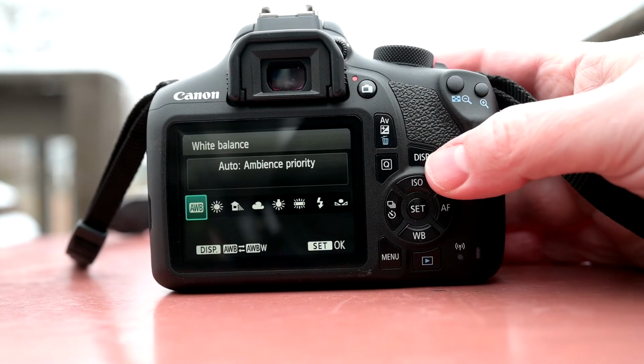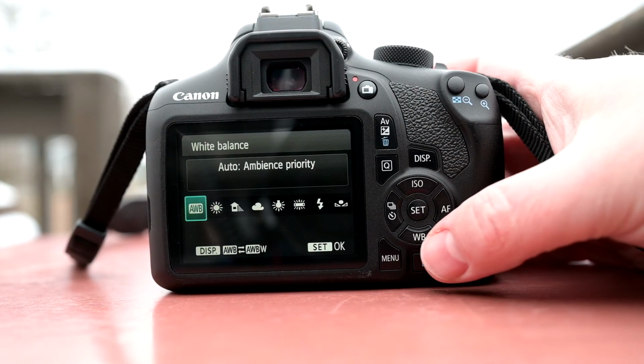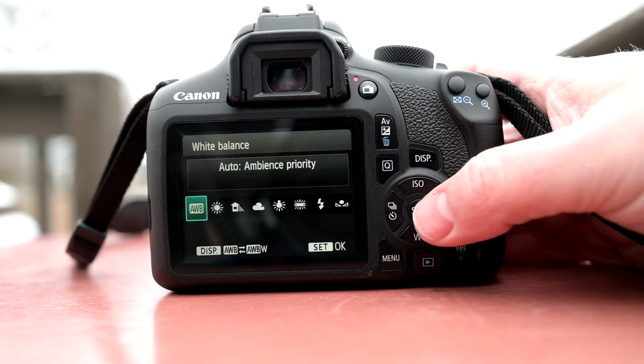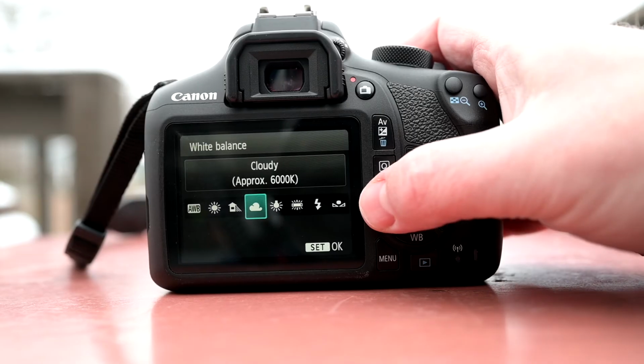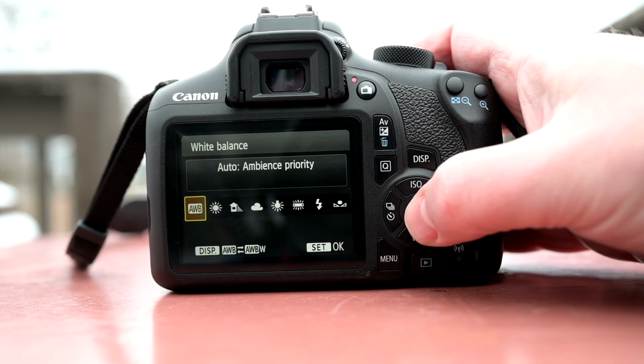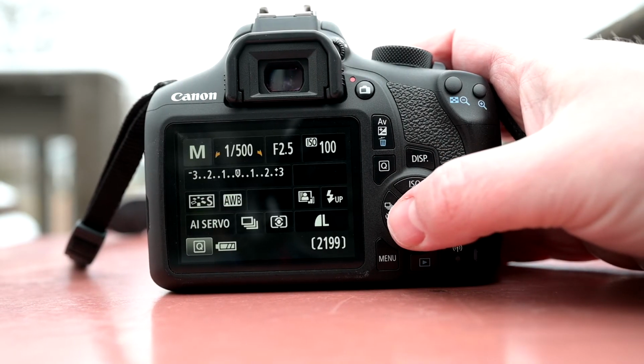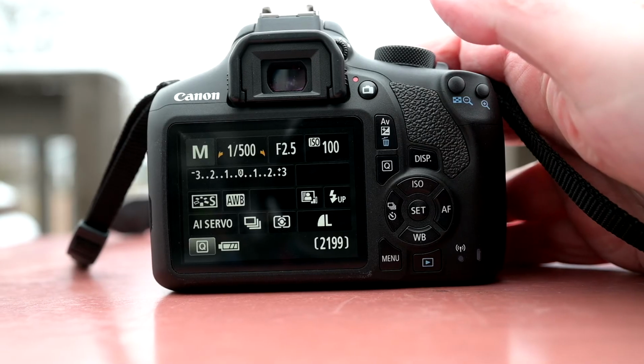White balance changes the way the colors are. That's your WB button right there. Generally, you want to stay on sunny, daylight, cloudy, or auto. If you know what kind of light you've got, set it. If you don't know, set it to auto.